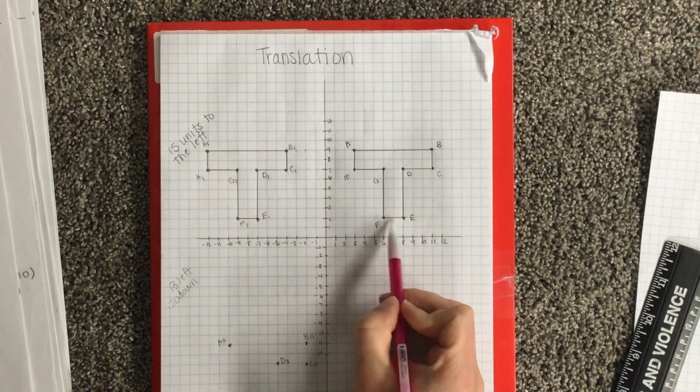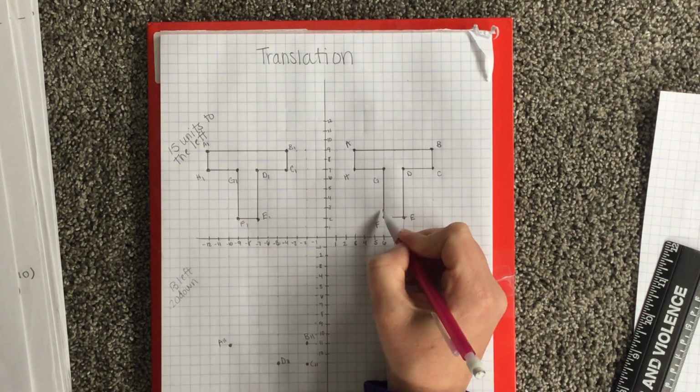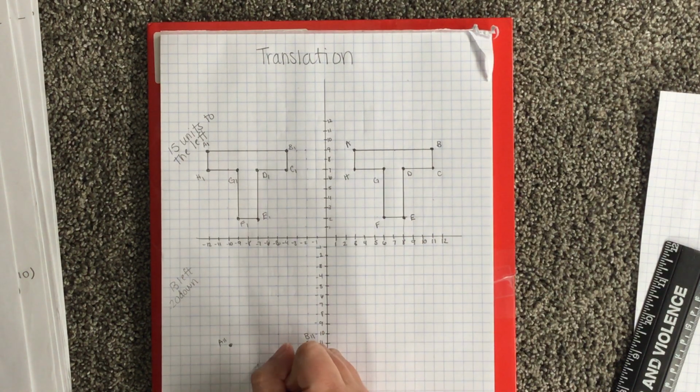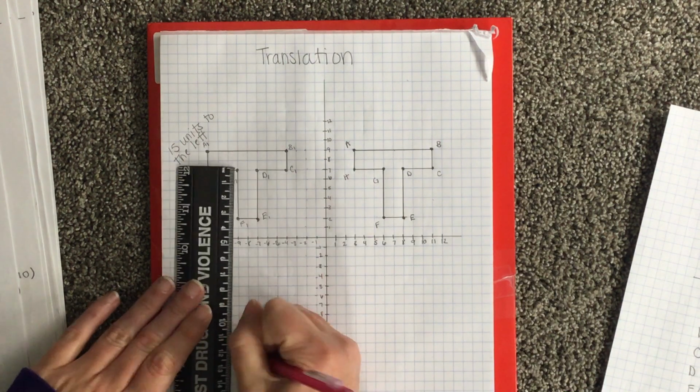Or I can see that F is 2 units away, so I'm going to put F here. And G is 1, 2, 3, 4, 5 units away. 1, 2, 3, 4, 5. And my last ordered pair would go here.